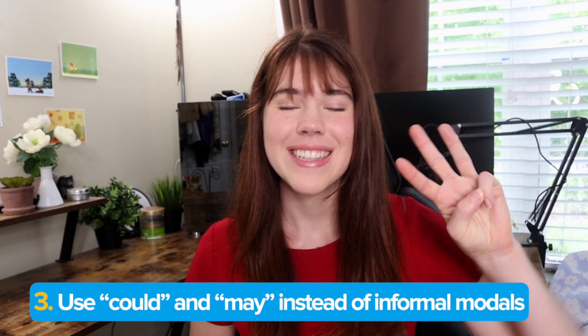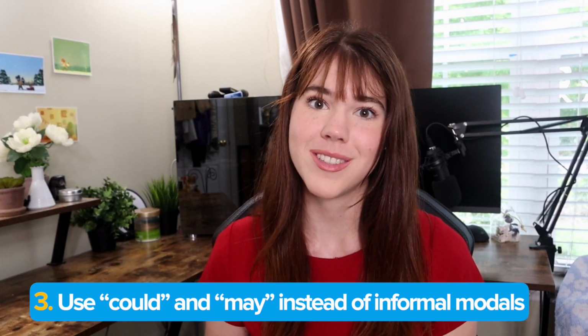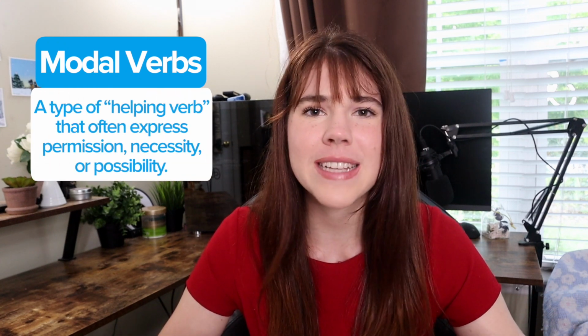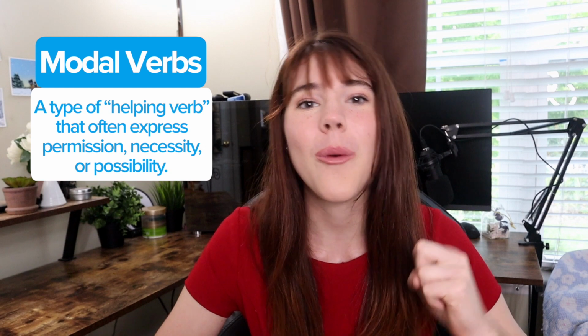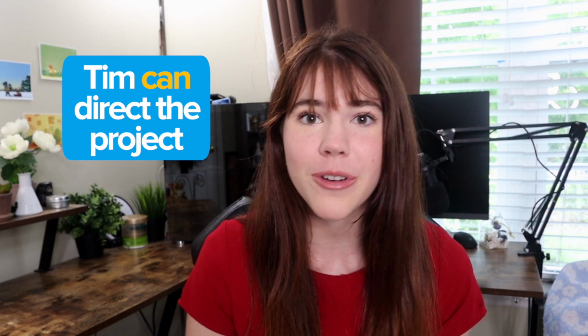Tip number 3. Use could and may instead of more informal modals. Modal verbs are a type of helping verbs that often express permission, necessity, or possibility. For example, in the sentence, Tim can direct the project, can is the modal verb, indicating that Tim has permission to direct the project. In English, some modal verbs are actually considered more formal than others.